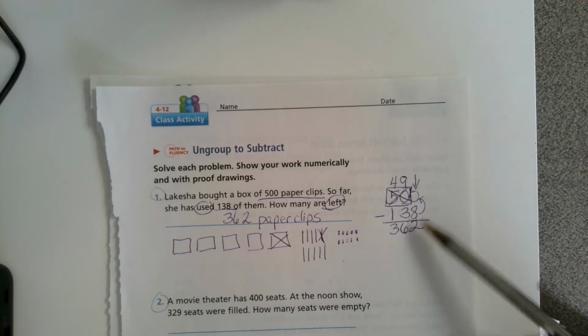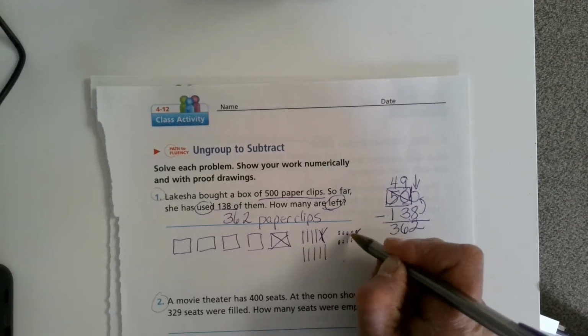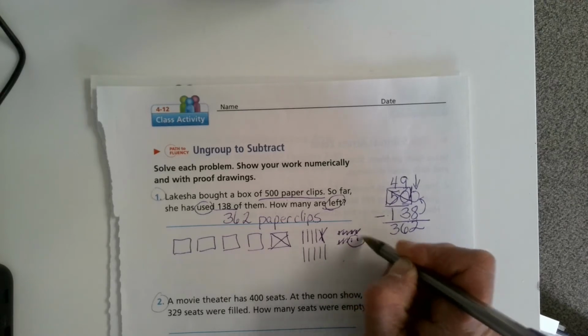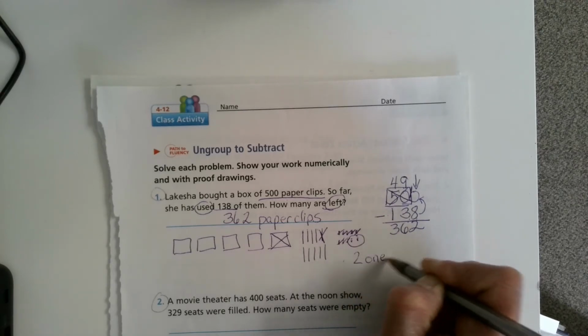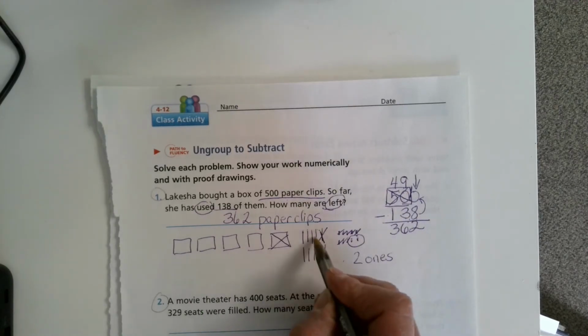So let's do it. I'm going to start with my 1s. I need to take 8 1s away. So I'm going to cross out 1, 2, 3, 4, 5, 6, 7, 8. I have 2 1s left. Then I need to take 3 10s away. So I'm going to take away 1, 2, 3.